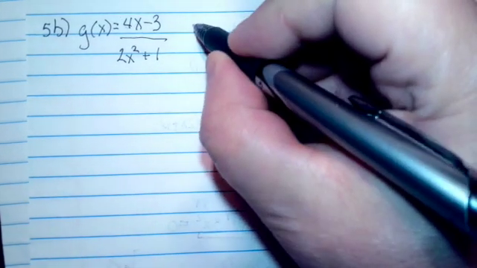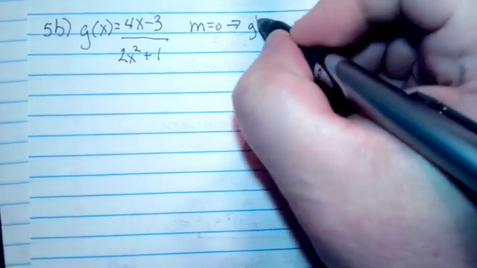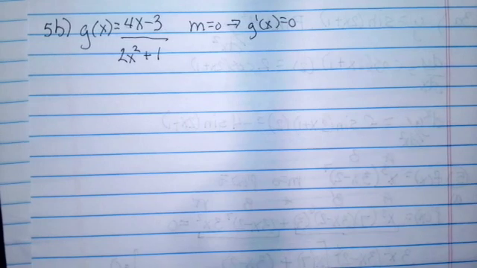In 5b, we're given the function g of x equals 4x minus 3 divided by 2x squared plus 1. And we are asked to find all the values of x where the function has a horizontal tangent line. So that means that the slope is equal to 0, which tells us that the derivative is equal to 0. So let's find the derivative using the quotient rule, and then we'll set that equal to 0 and solve.